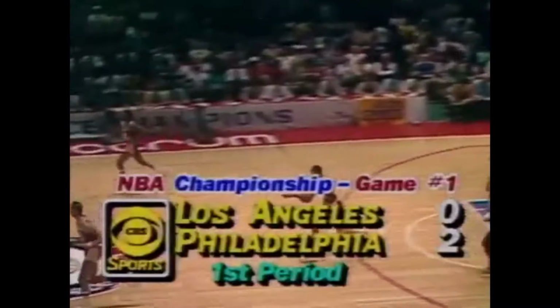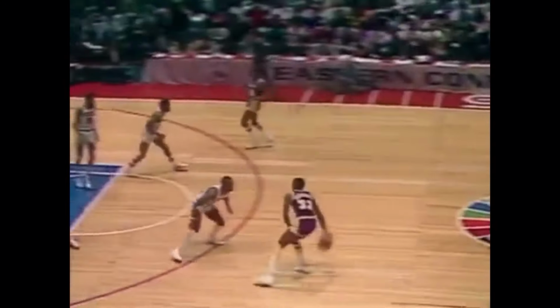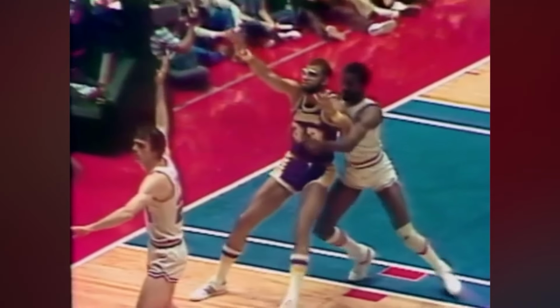So when we talk about the way the game of basketball has changed, when we first start seeing the change is in the late 70s and early 80s. Right here, we're looking at a 1982 NBA Finals. Why are Kareem Abdul-Jabbar and Caldwell Jones jostling and fighting for position in the post? We just saw Wilt Chamberlain and Jerry Lucas do none of this, because the NBA changed the rules after the NBA-ABA merger to allow more physicality, to allow more hand checking.